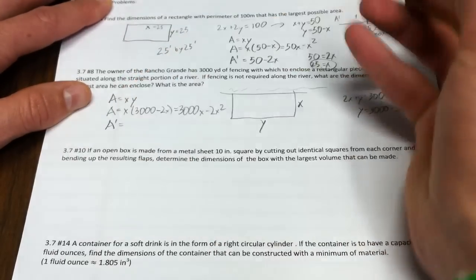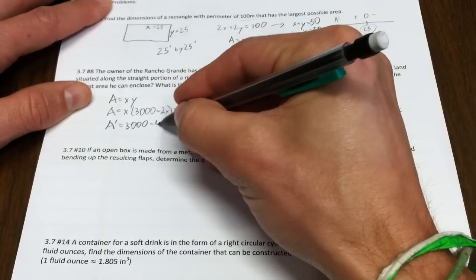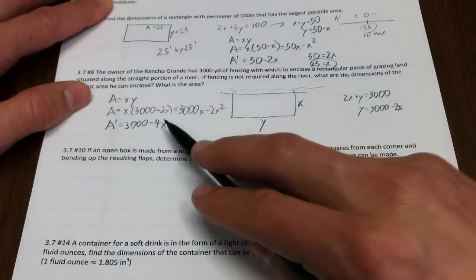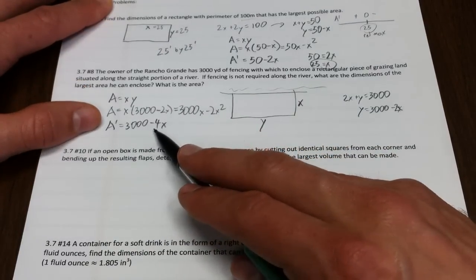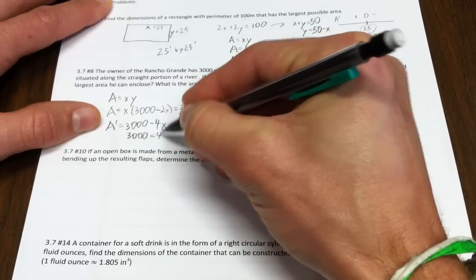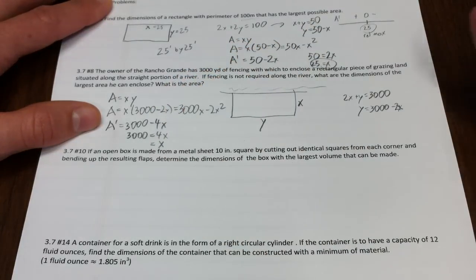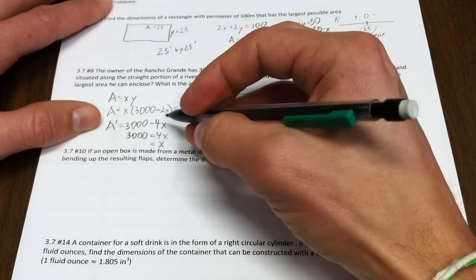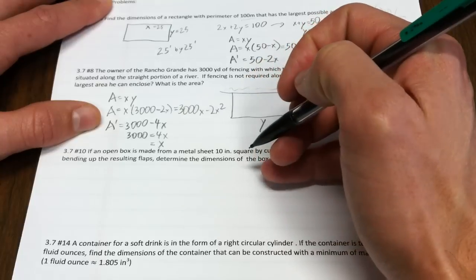I'd like to find the critical values. That's A prime equal to 3,000 minus 4x. It's never going to be undefined. The rate of change is 0 when 3,000 equals 4x, or x equals 3,000 divided by 4.